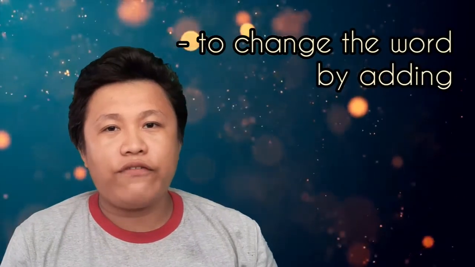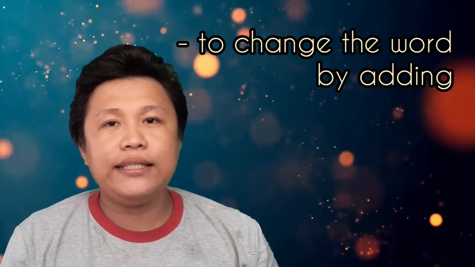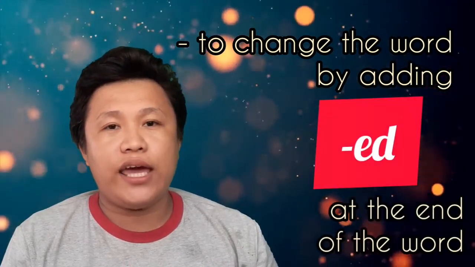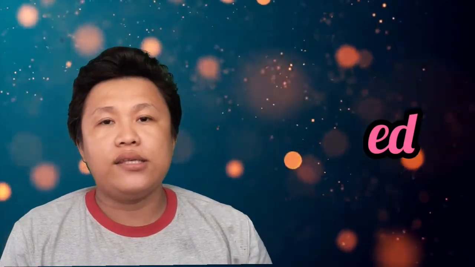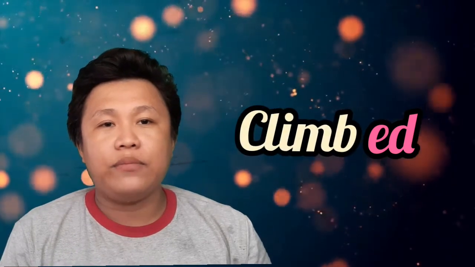In the past tense, in order for us to conjugate the verb, all we need to do is change the form of the verb by adding ed or by changing its form. For example, from the word climb. In order for us to get the past tense of the word climb, all we need to do is add ed. So that is climbed.